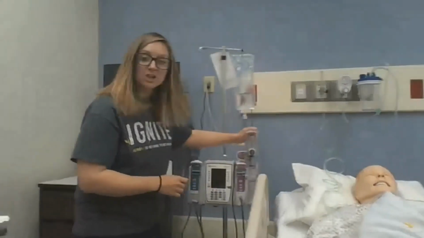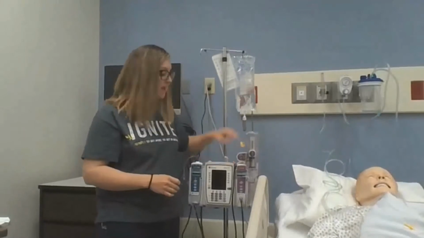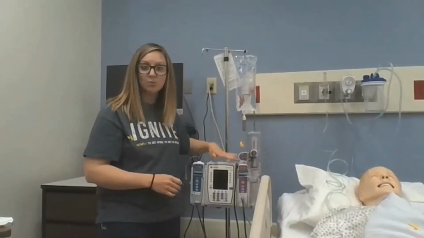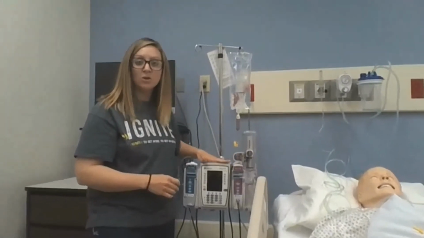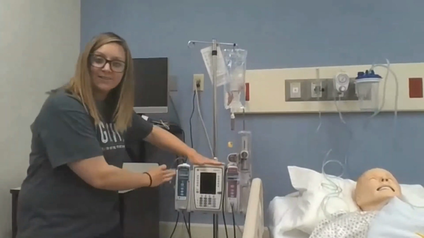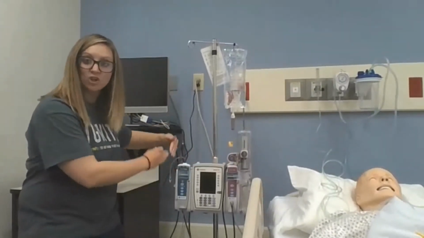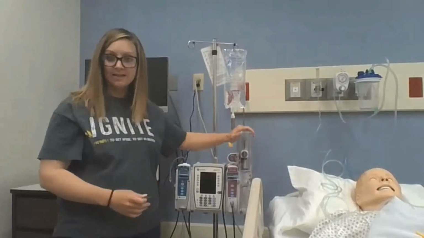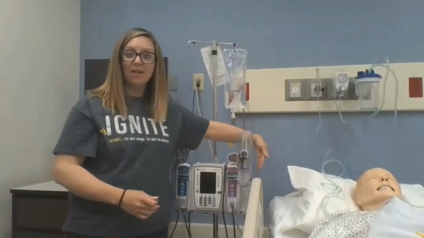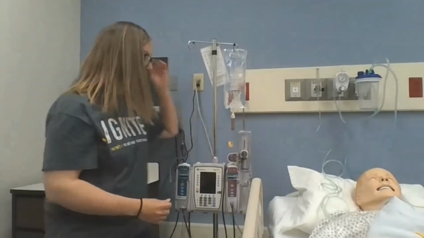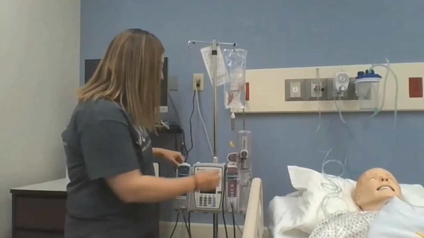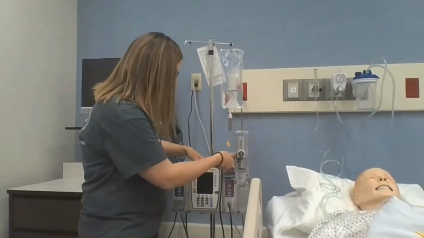So on your Alaris pump, on your brain, the PCA has to connect right next to the brain. So you can't have this on the outside of another channel. The PCA chamber could not be over here. It has to be connected directly to the brain. And then your yellow CO2 chamber will be right next to that. So you're going to make sure that your key is in here.